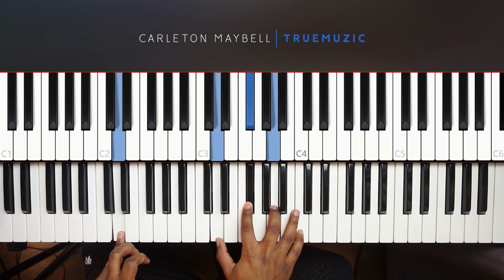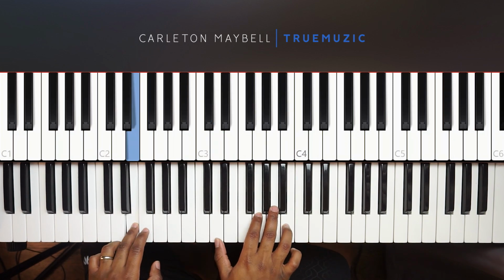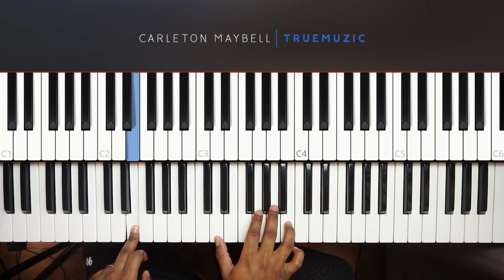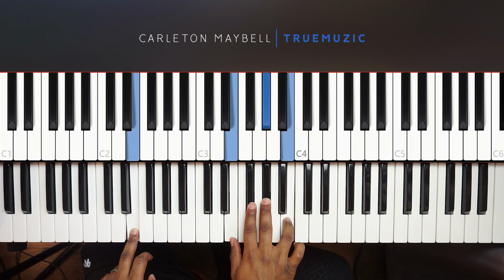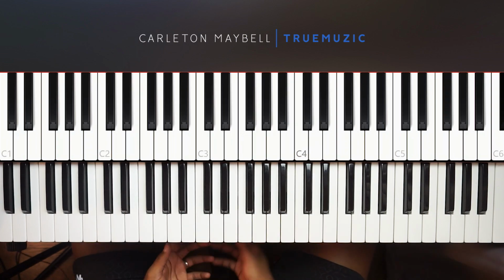Then we do a 2 dominant 7 to our 3. You get what I'm saying? So these dominant chords are something that you can play with to create tension and resolution and really make your progressions more unique and more advanced.